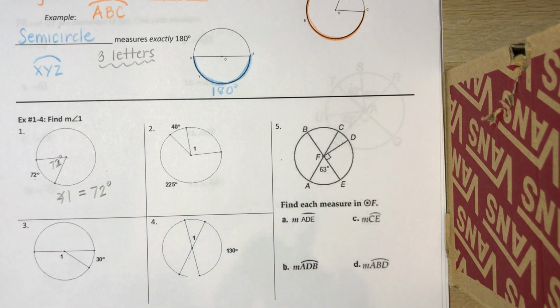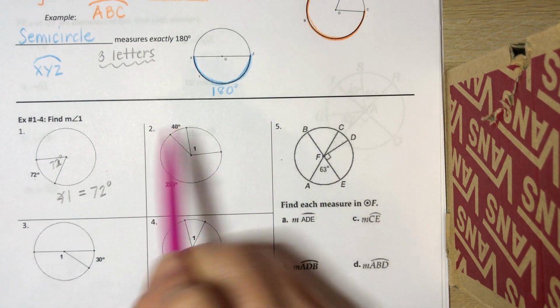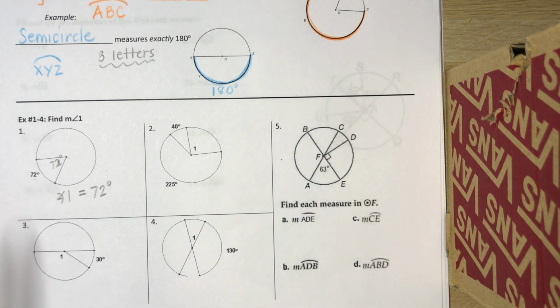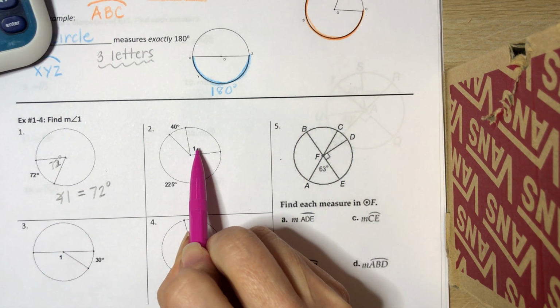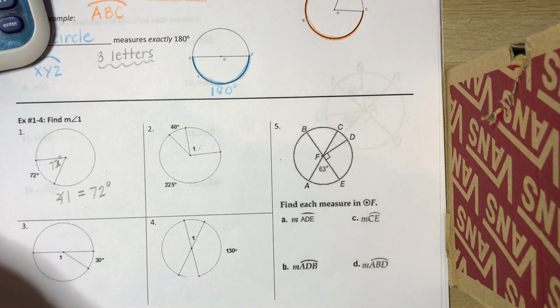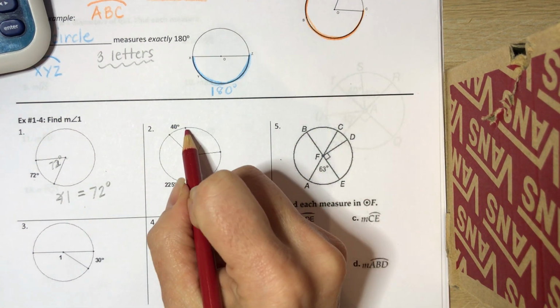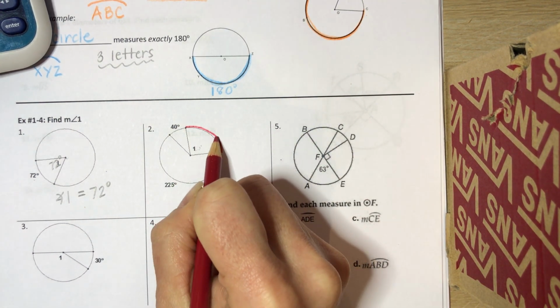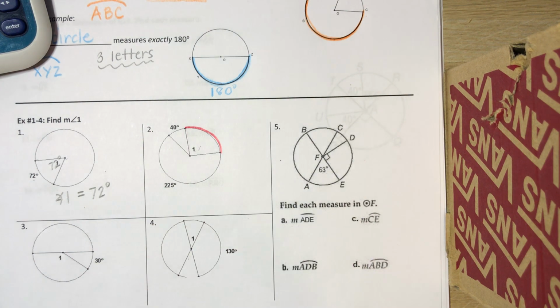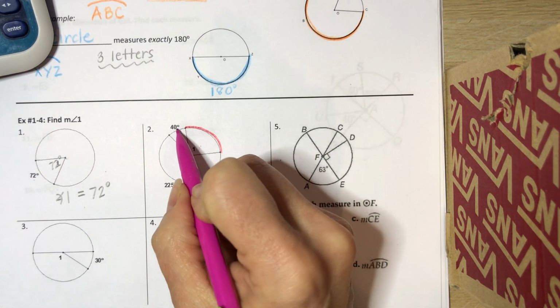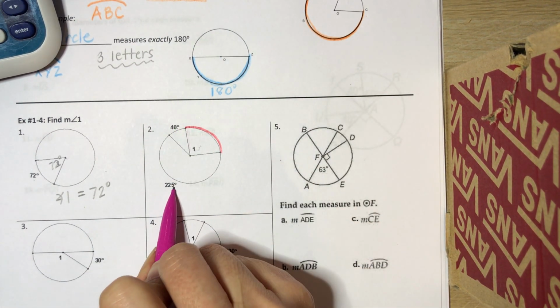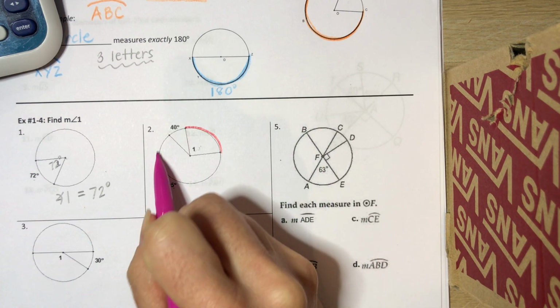Nice and easy. You might want to have your calculator out, all right, because we're going to be doing some adding and subtracting of some numbers here. All right, so we want to figure out what angle 1 is. So if we want to figure out what angle 1 is, we also need to figure out what this minor arc is that goes with that central angle. Well, I know that this is 40 degrees, and I know that this is 225 degrees, this major arc.